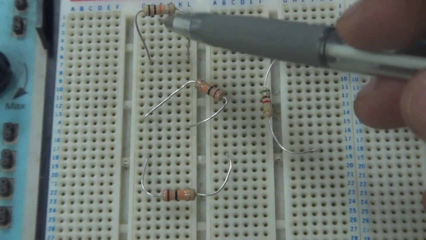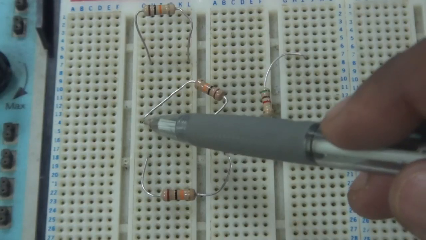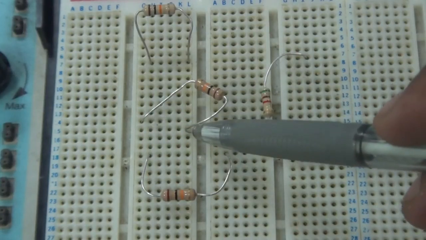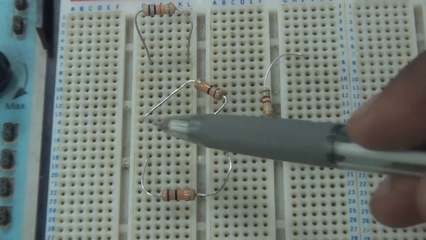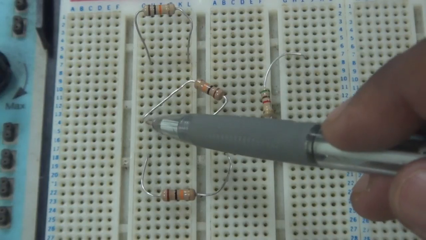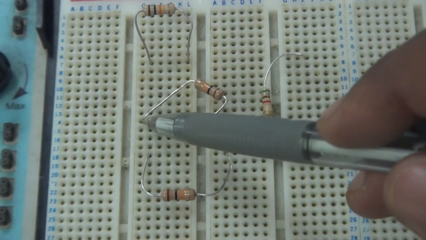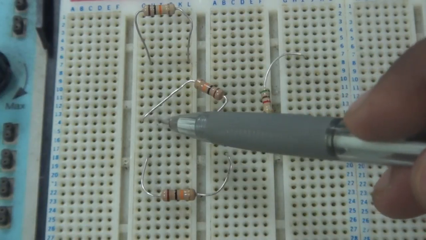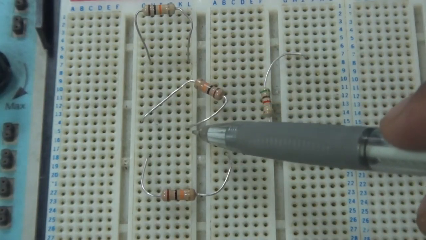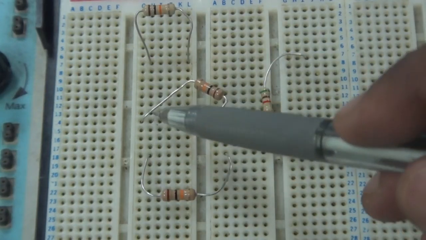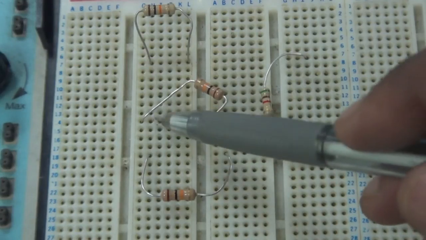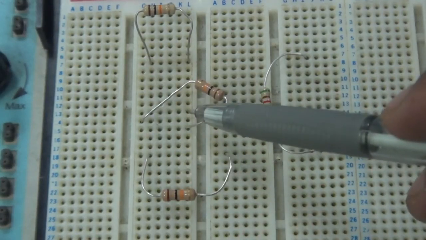If you want to connect a component here, at least do this on different rows, because here one of the legs is on this row and the other leg is at the row below it. Then this and this are not connected.